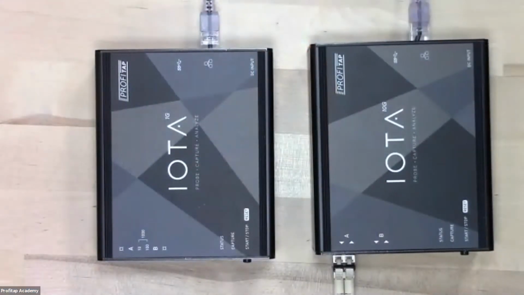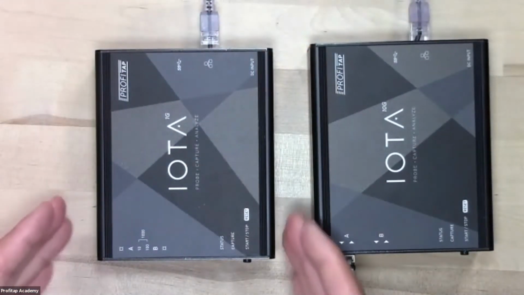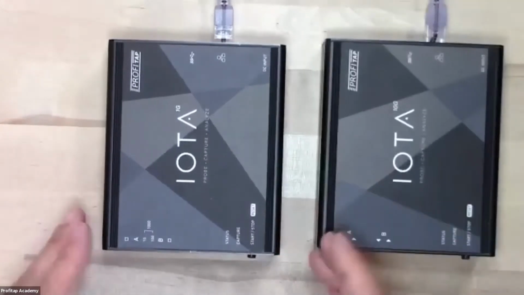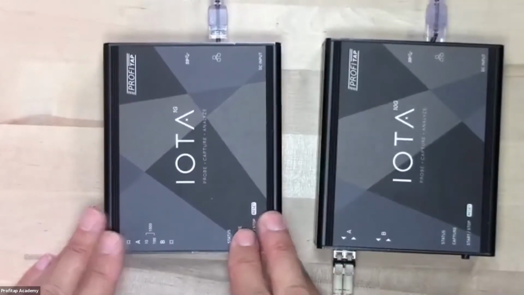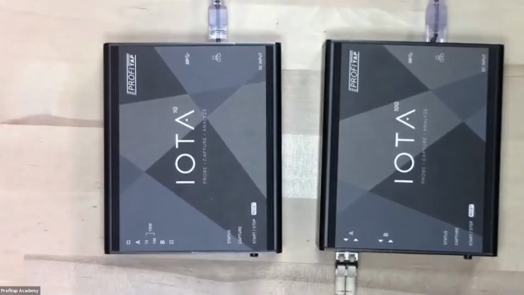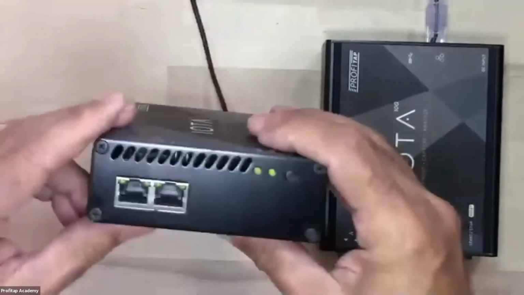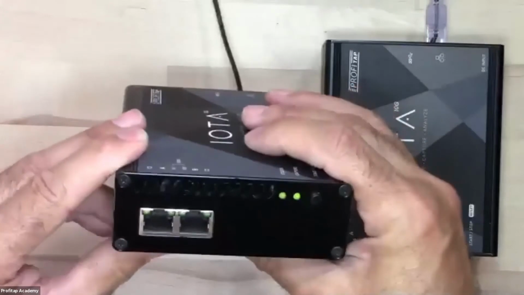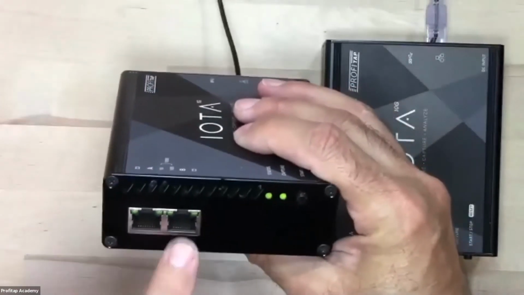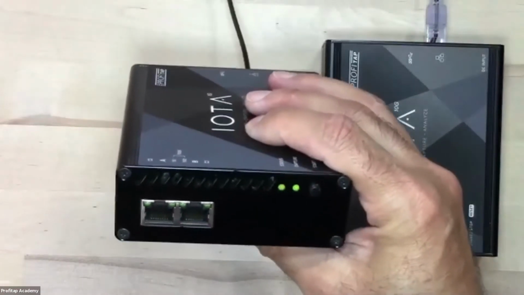So I'm going to flip over here to this camera. We're going to take a look at what we've got on our IOTA, and we're going to start right here with our 1 gig IOTA. Now, if we take a look at the front of the 1 gig IOTA, we see a couple of RJ45 ports right there. This is port A and port B. These can be operated in 2 different modes.